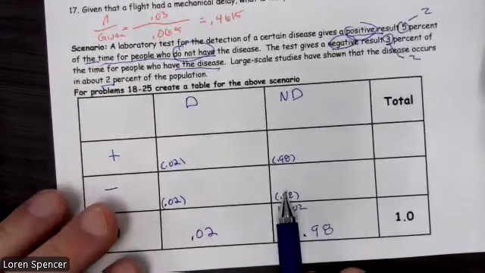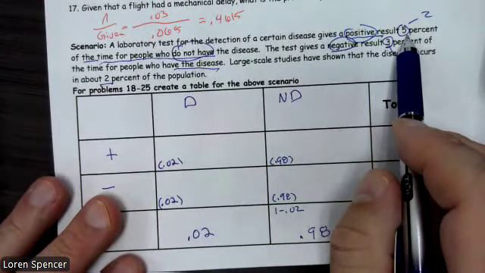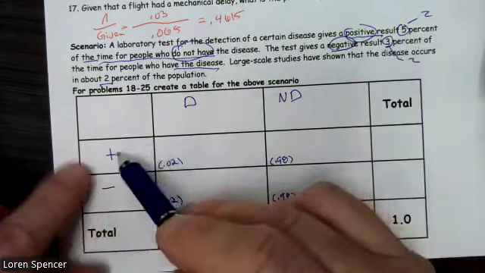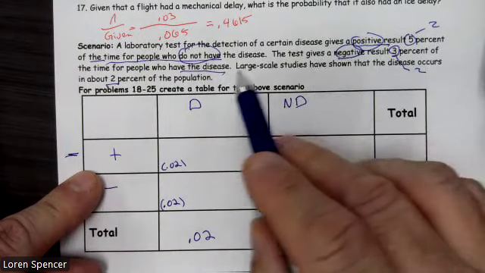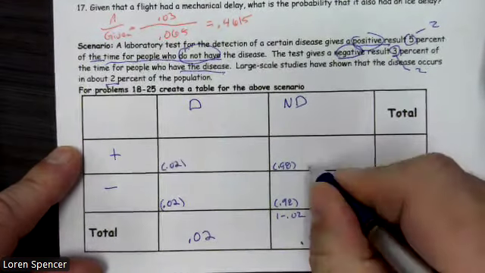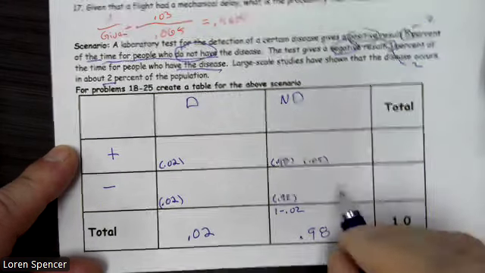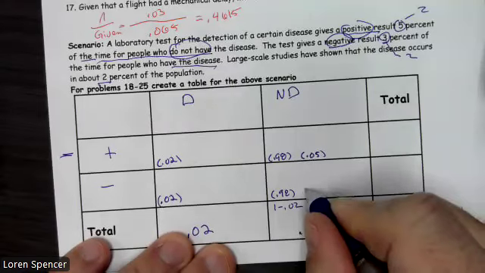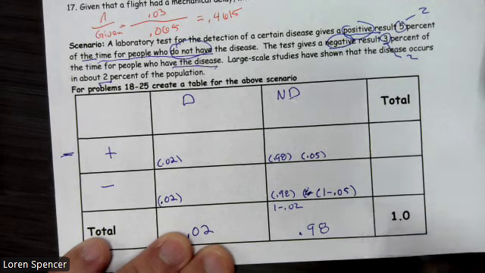All right, now I need to go back, and we've taken care of the 2%. So a positive result 5% of the time for people who do not have the disease. Oh, no disease is 5%. Well, that's going to be 1 minus 0.05 going there.